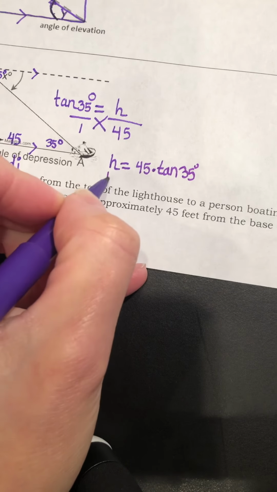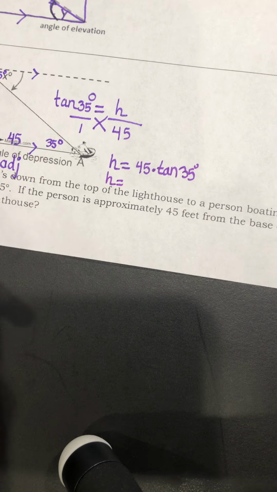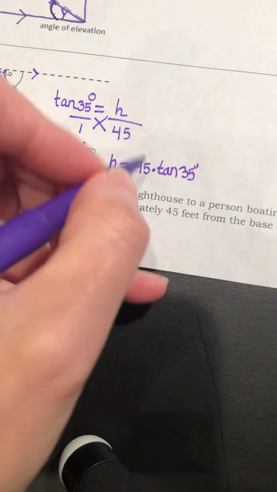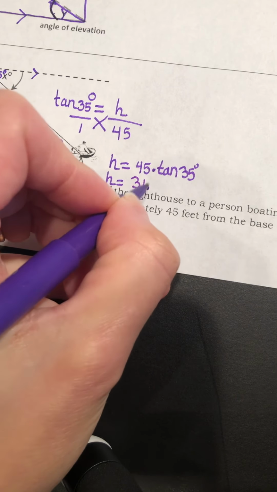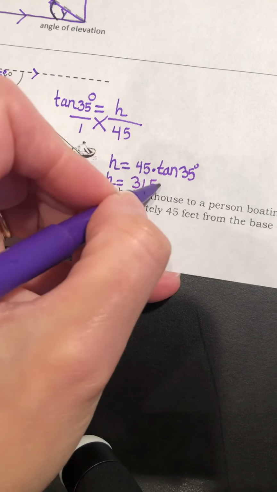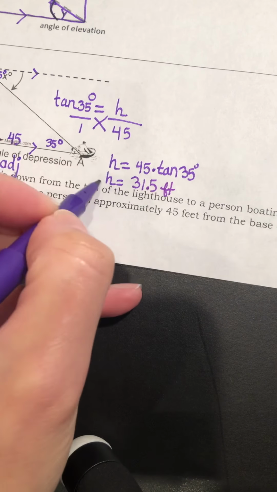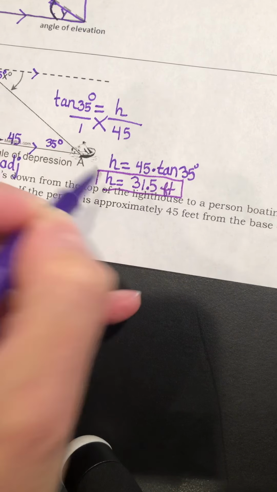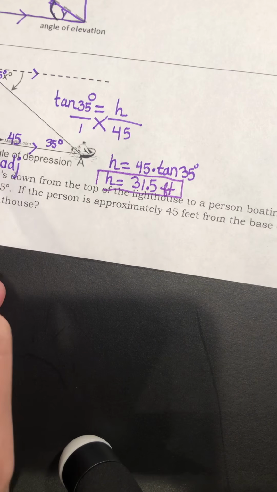And so I'll just type that in my calculator and let's see what I get. So 45 times the tangent of 35 degrees gives me roughly 31.5 feet.